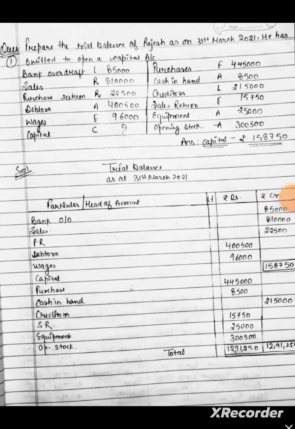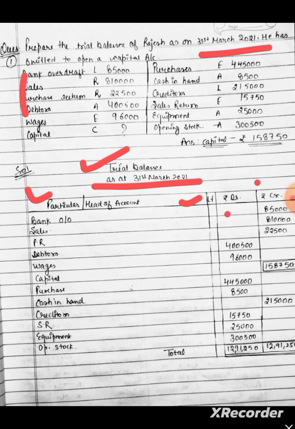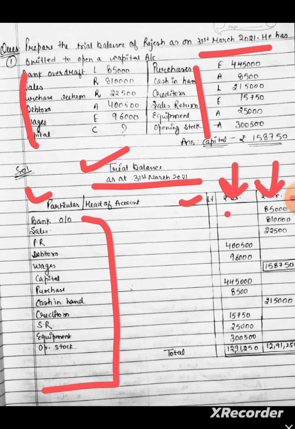Here we have one question: prepare the trial balance of Rajesh as on 31st March 2021. Firstly we have to write down that we are preparing a trial balance, with the particular date given, 31st March 2021. The columns are particulars head, ledger folio, debit and credit. Then we have to prepare this format and write all these contents under the particular head. According to the nature of CLEAR, that is capital, liabilities, assets, etc., we have to record the balances on the debit and credit side.